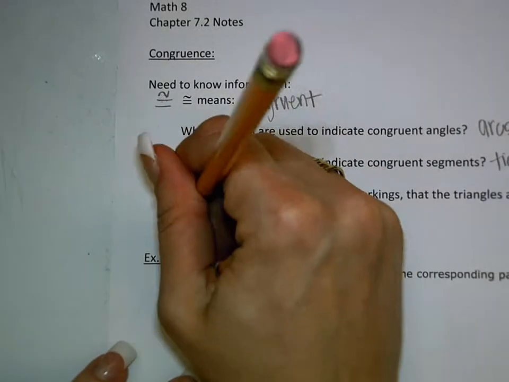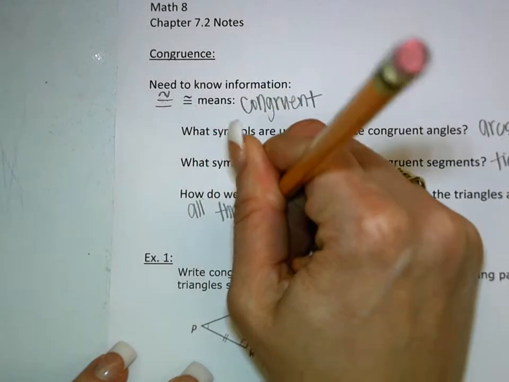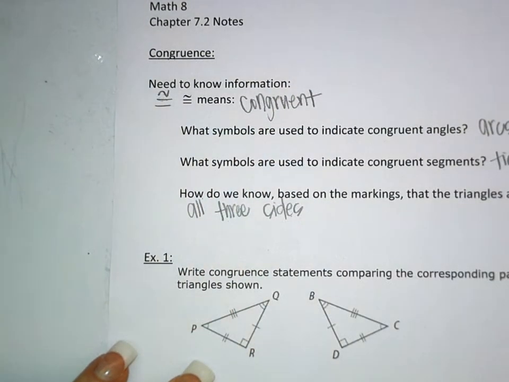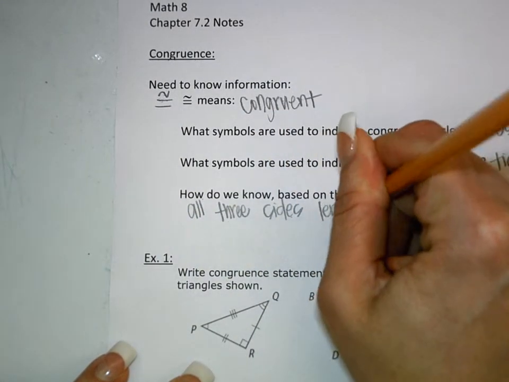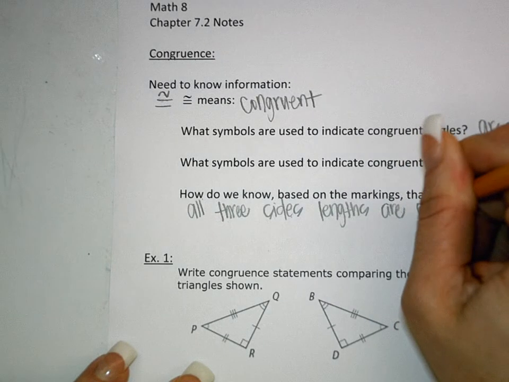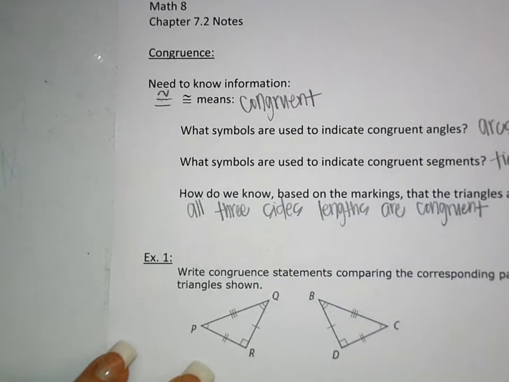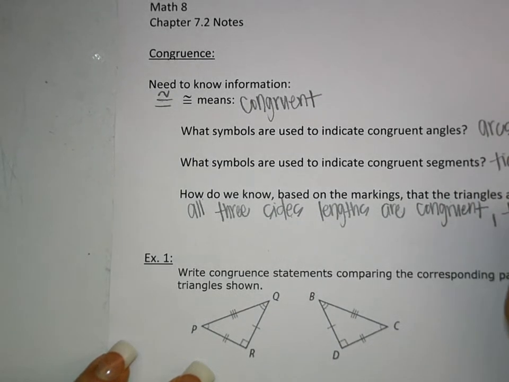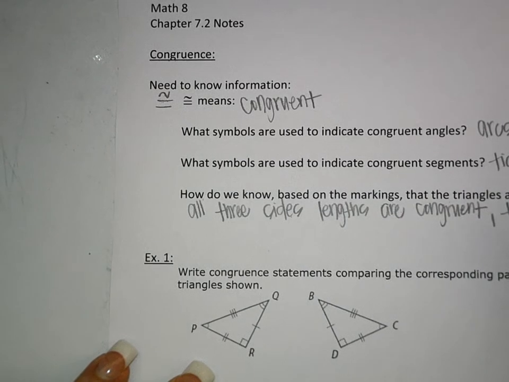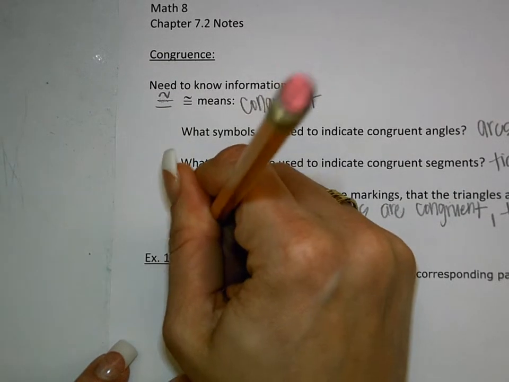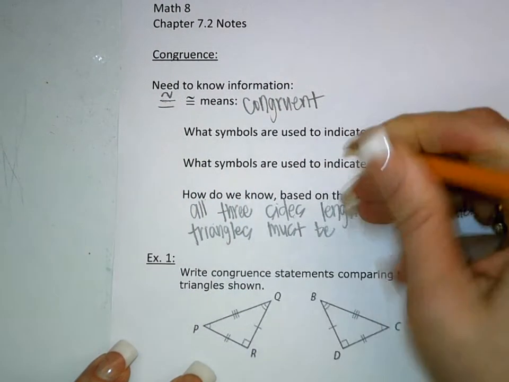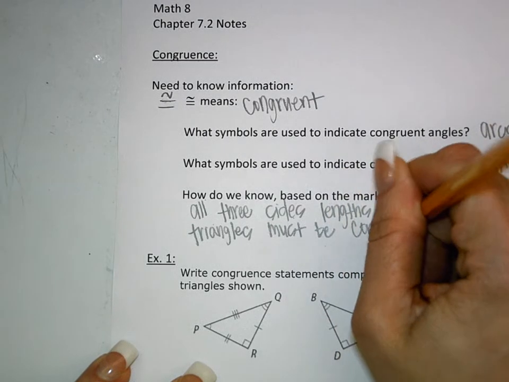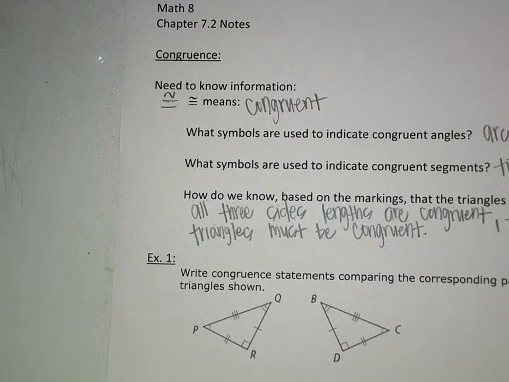The way you know is that if all three side lengths are congruent, therefore the triangles must be congruent.